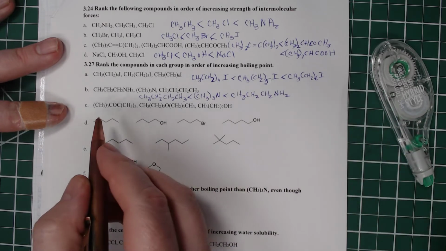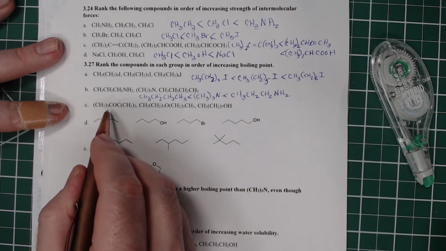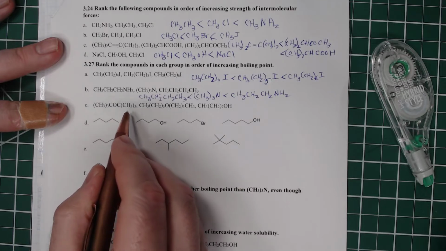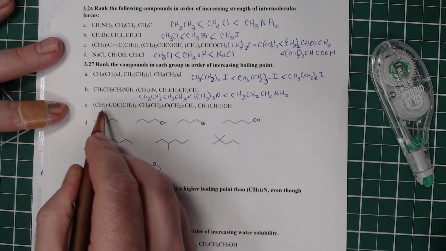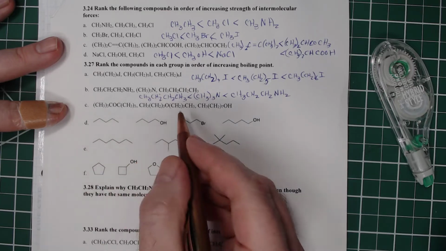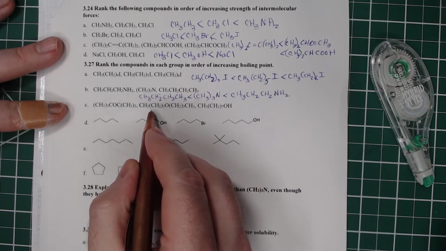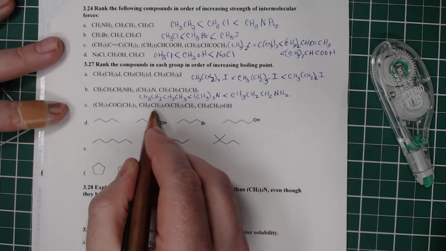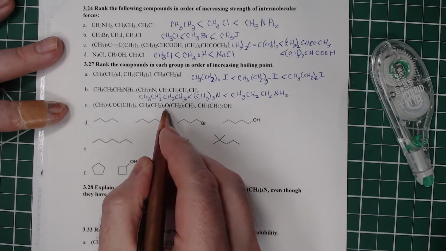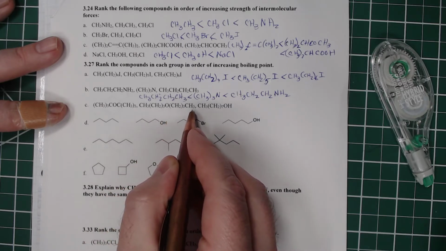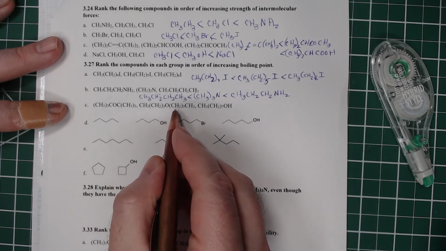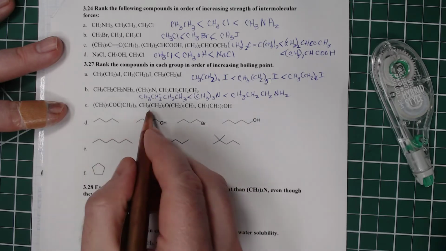All right, next we want to look at this. So CH3, carbon, oxygen, carbon, CH3. So that is an ether, and so it does have dipole-dipole. Let's look at this one. CH3, CH2 three times, oxygen, CH2 three times, CH3. So that's also an ether. So we'll have to distinguish between those here in just a moment.